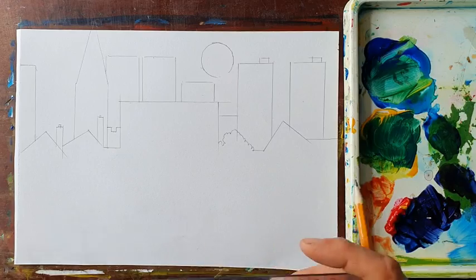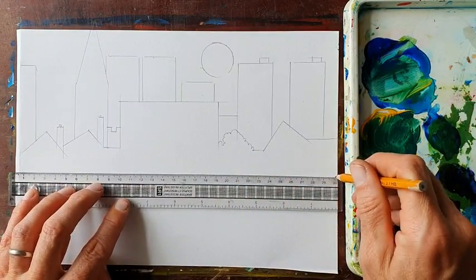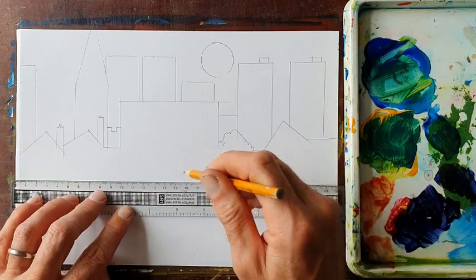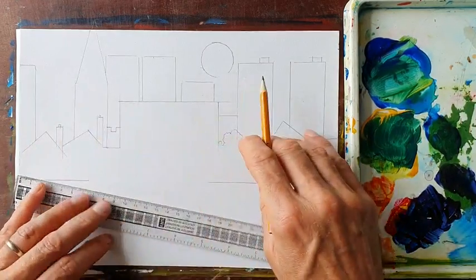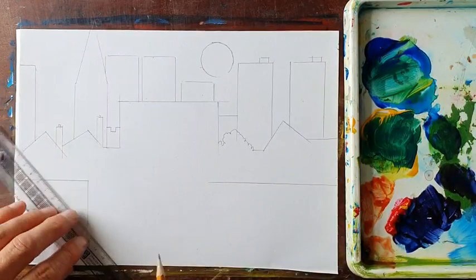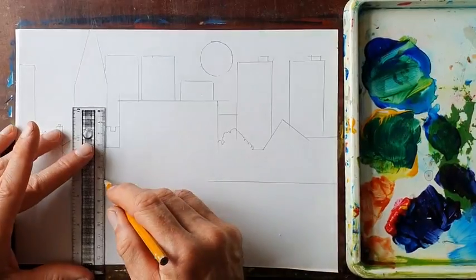And I think we need another row of houses down here, don't we? Might be a gap between some of these houses.